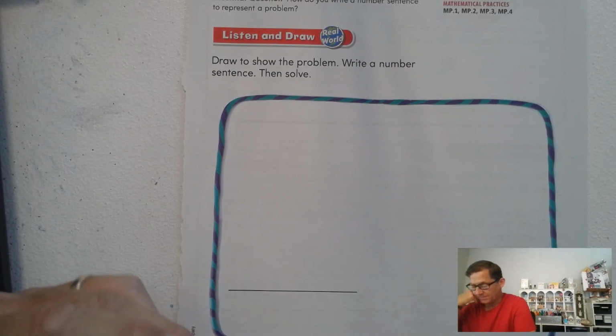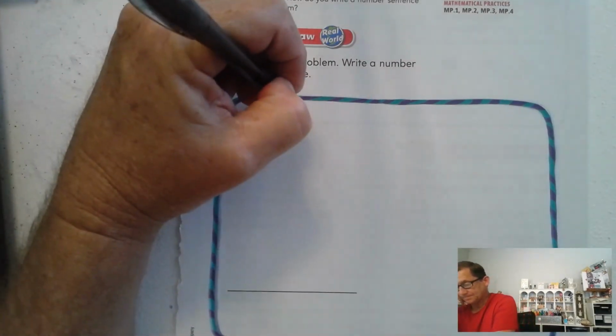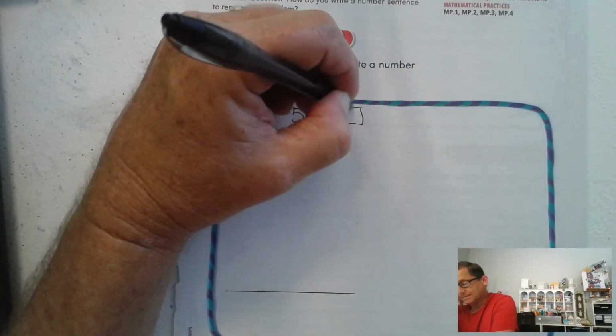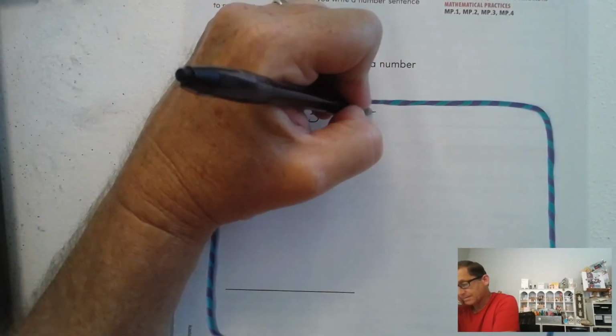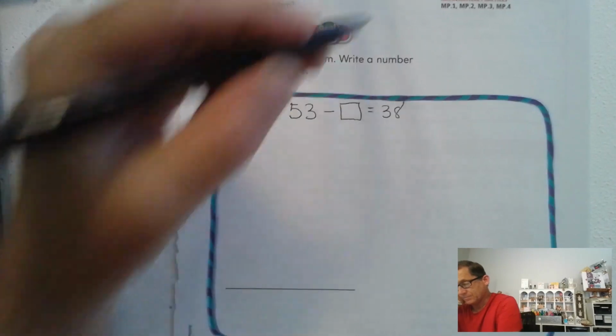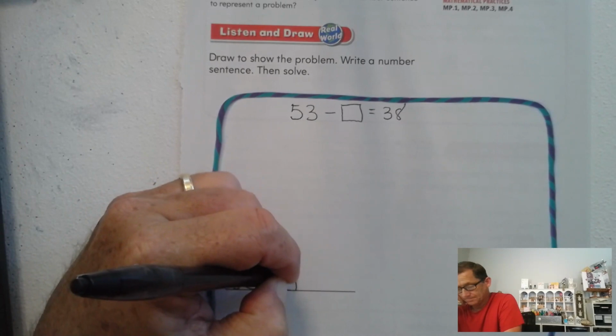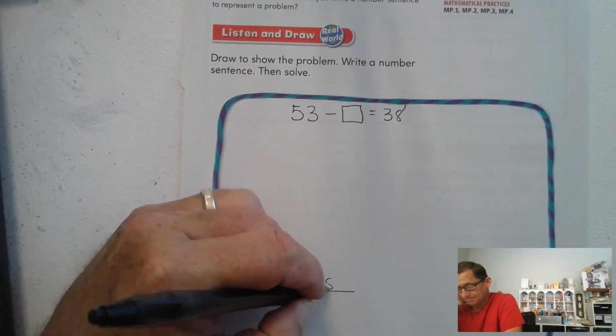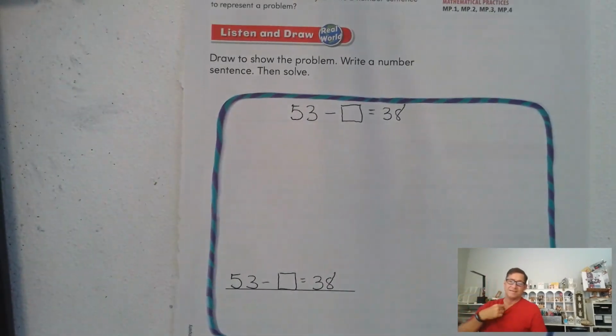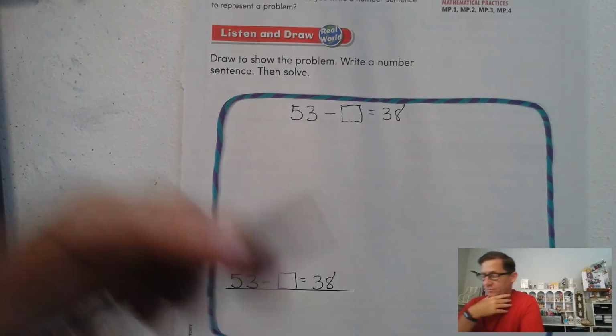All right, so 53 minus some amount equals 38. All right, so that's our number sentence. Now, what picture could we draw?